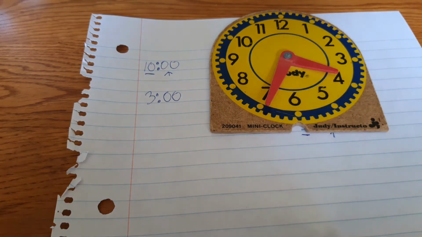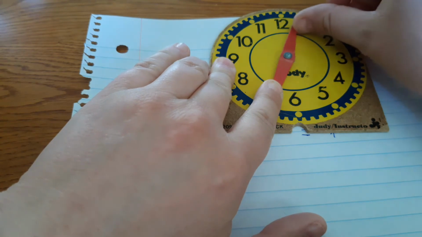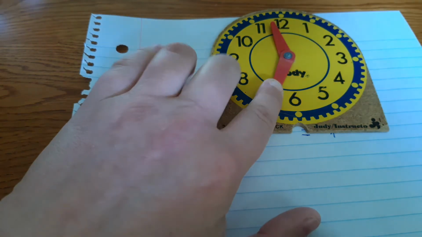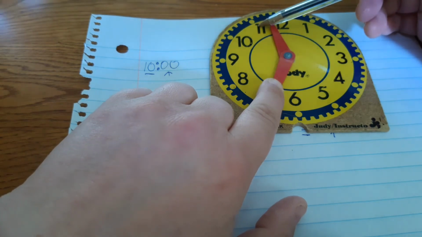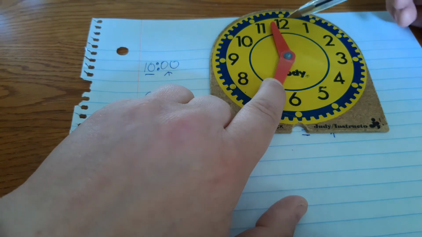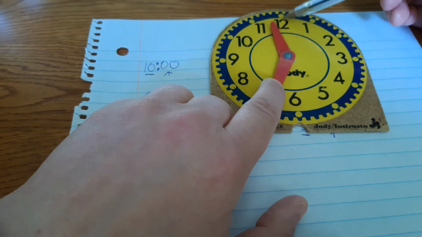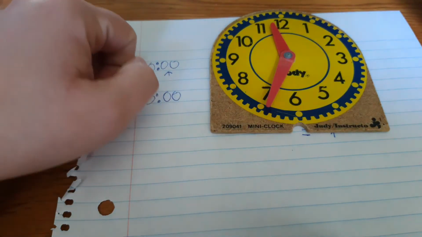Did you say between the 11 and 12? You are right. The short hour hand needs to be past the 11 because it has already passed 11 o'clock. But it hasn't gotten to 12 yet. So it's between 11 and 12 for our 11:30.